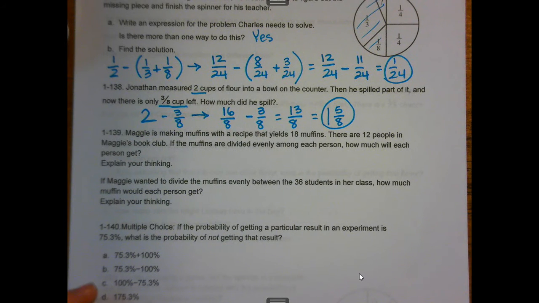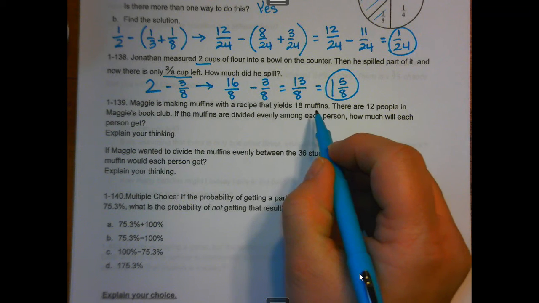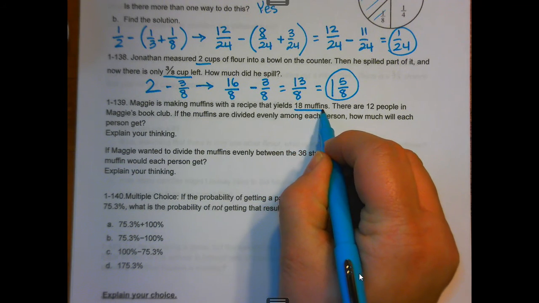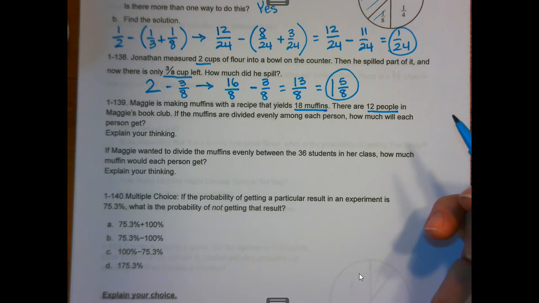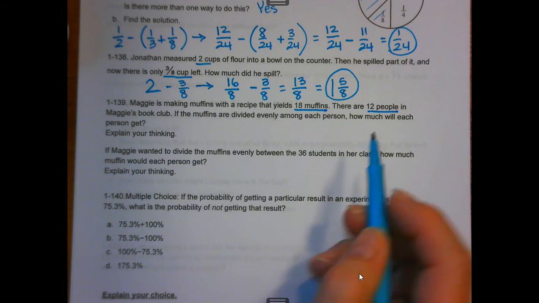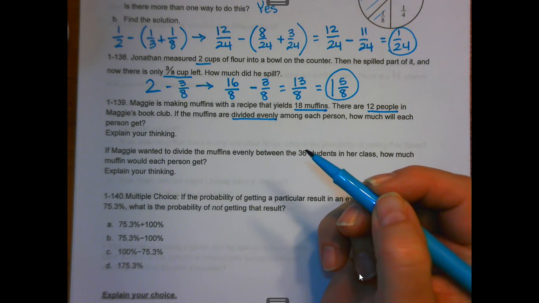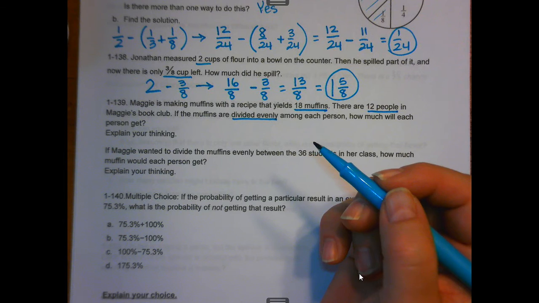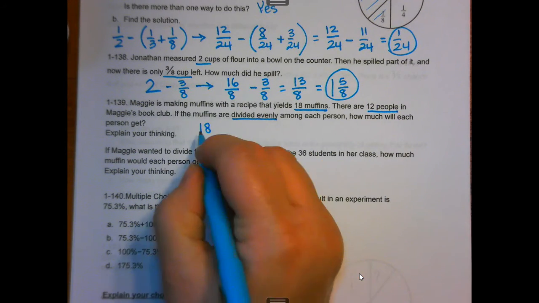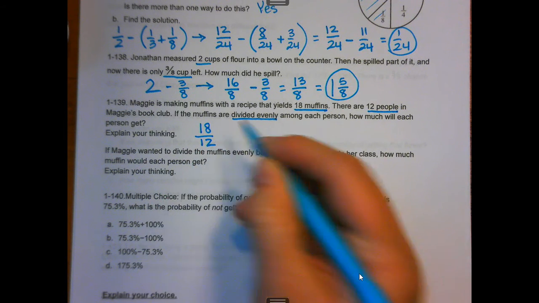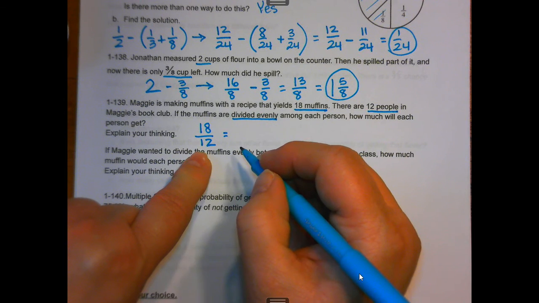And now we're moving on to Maggie and her book club. Maggie is making muffins, and as I read this the first time, since we're going over this, I'm going to focus in on what I need to pull out of that problem. 18 muffins, 12 people in the book club, and we're dividing them evenly. And in order to do this, I think about the 18 muffins, and I'm going to divide them to 12 people, which is going to get me, well, there's a couple ways I can do this.